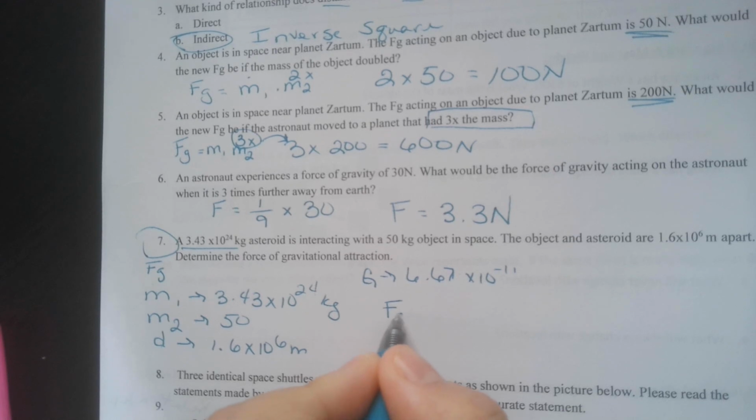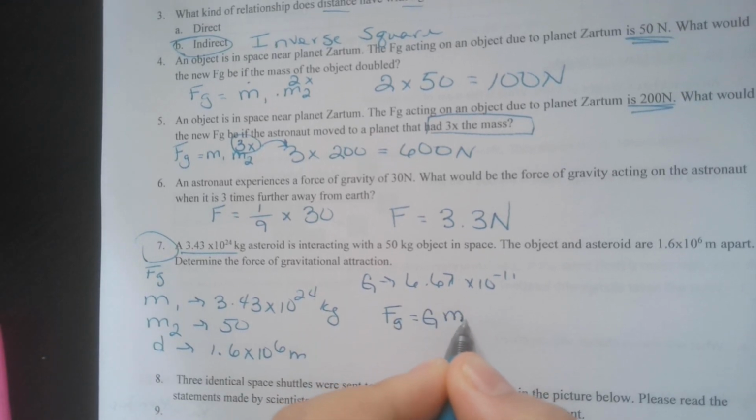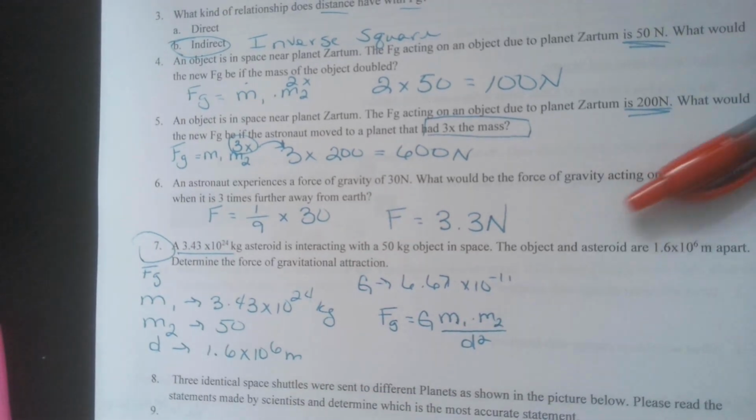Fg equals G M1 times M2 all over D squared. Okay.